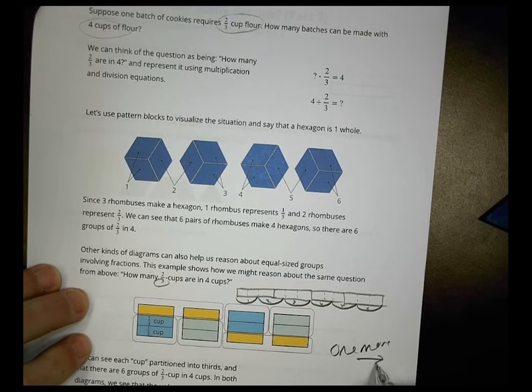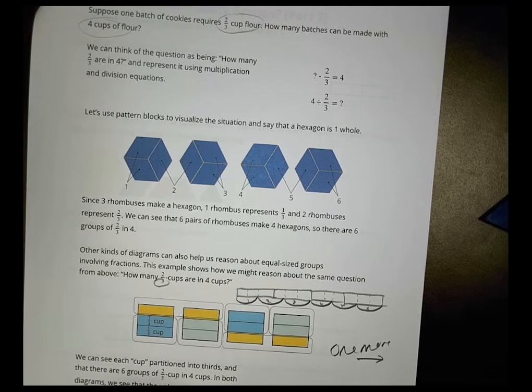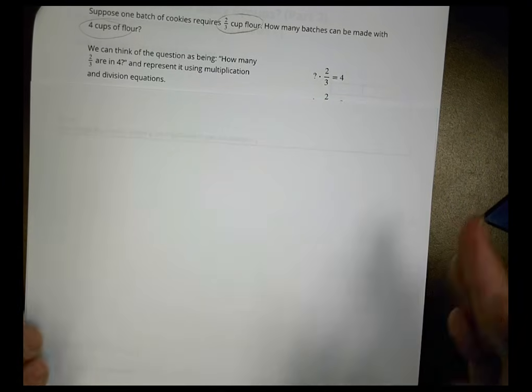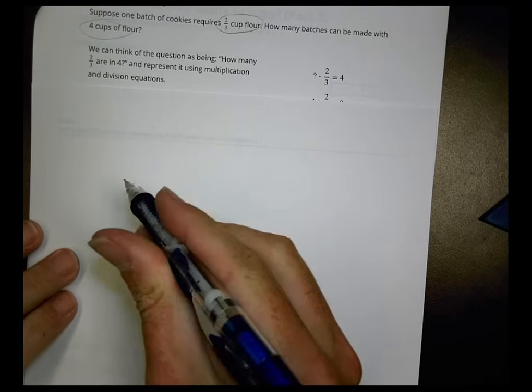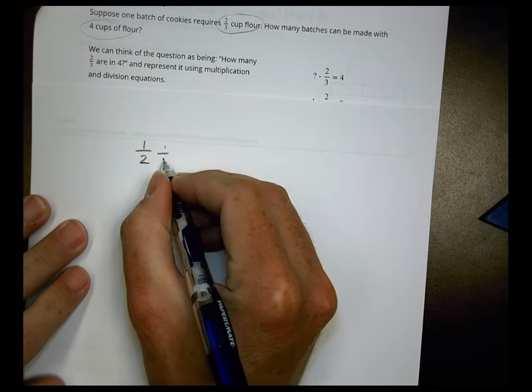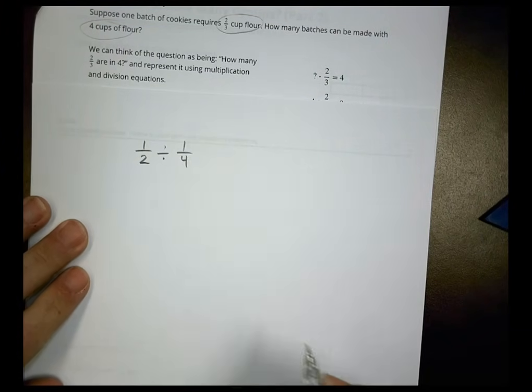Okay, let's take a look at one more little sample problem here, because this will help you out a bit with your homework. Because we did a lot where we're dividing whole numbers. I want to show you real quick what happens if you do something like a fraction. 1/2 divided by, let's do 1/4. What would that look like?